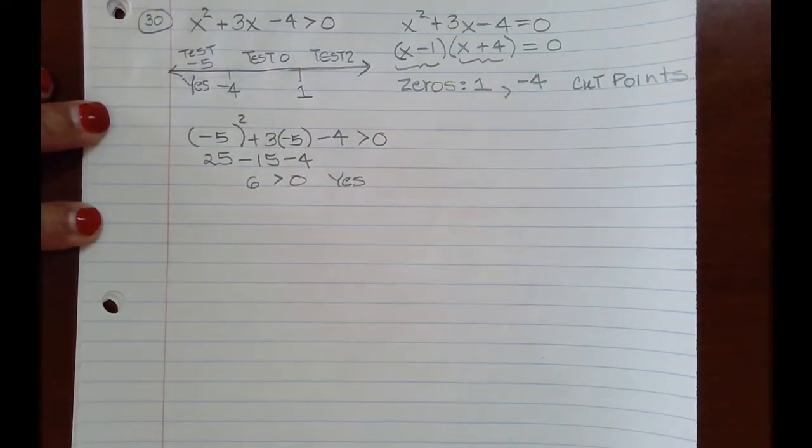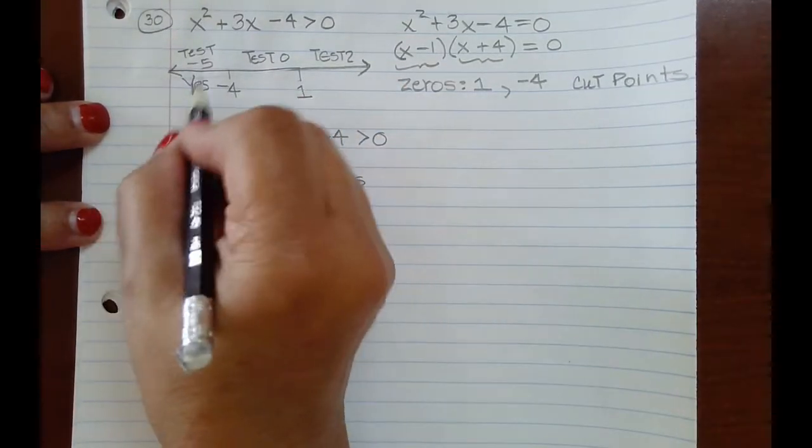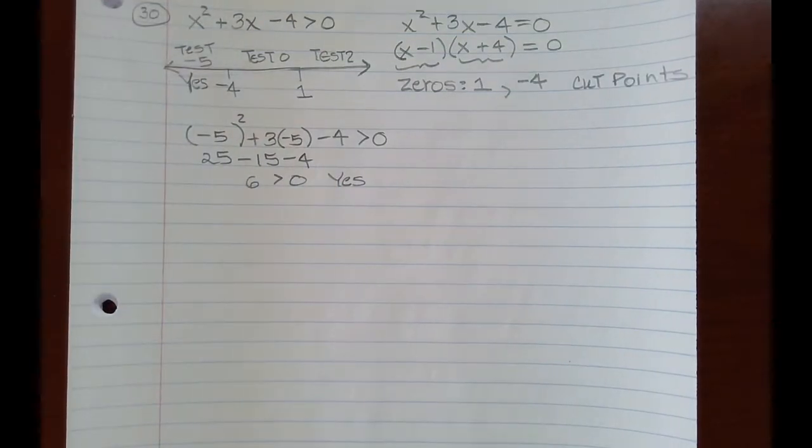And typically the intervals alternate with respect to yes, no, yes, no. In other words, which intervals have numbers that work, unless you have zeros that have a multiplicity. And when we get to those, I will. That's why I think you should just stick to actually testing each interval rather than looking for shortcuts on the alternating of the yeses and the nos. Okay, so we know that everything in here works.